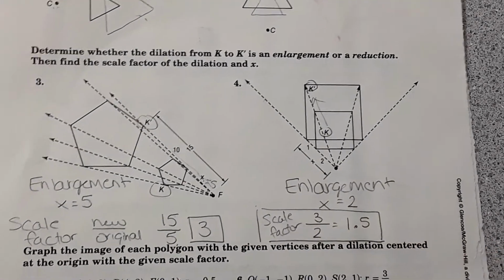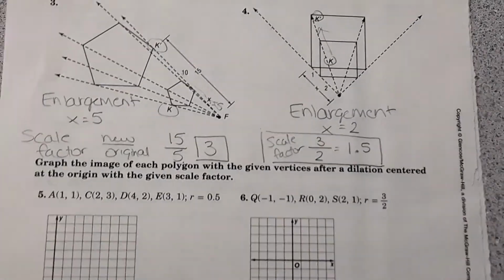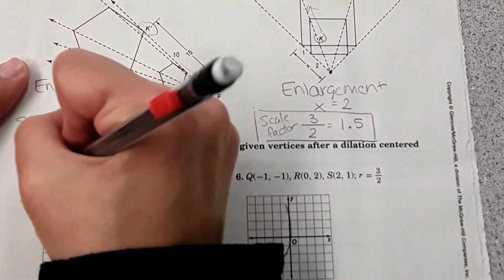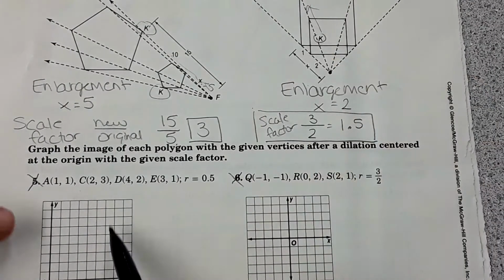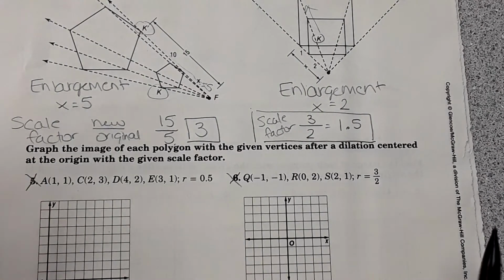Okay, again, the graphing practice we already did, but just keep in mind some of these might show up on the homework, so if you get a graphing one on the homework, just use these graphs to graph it out.